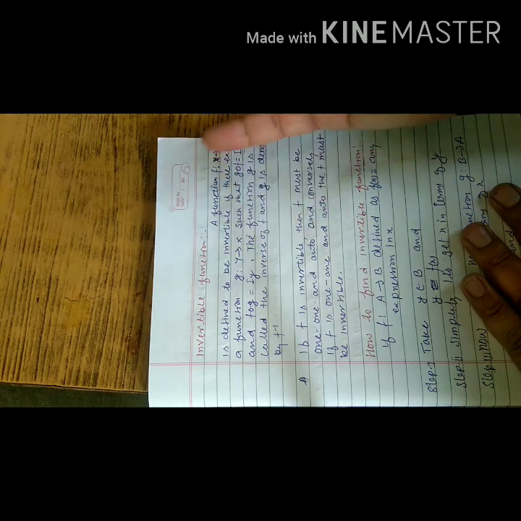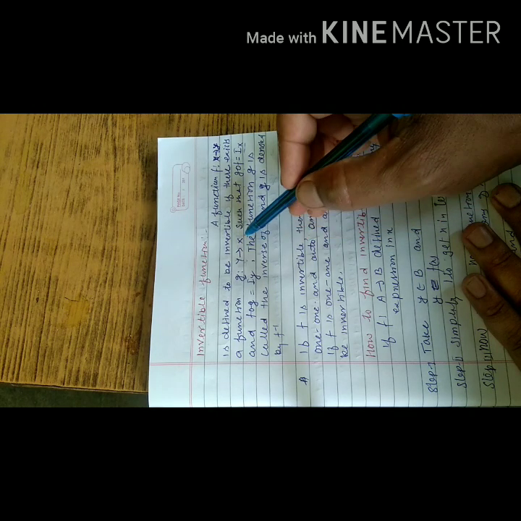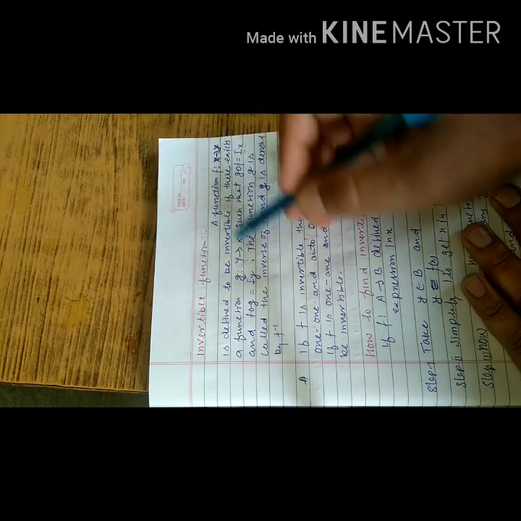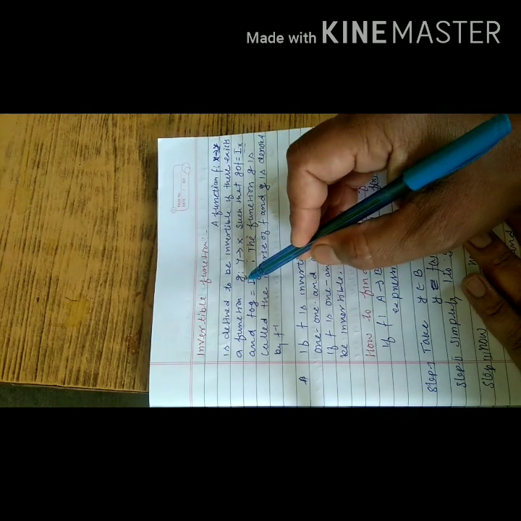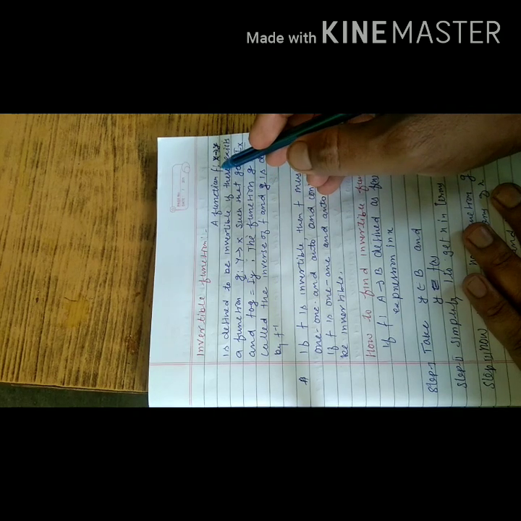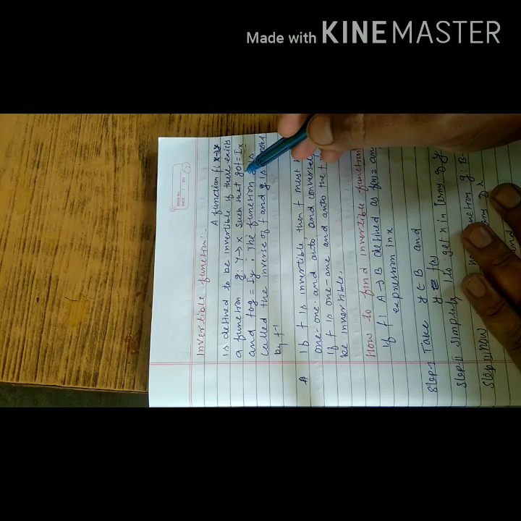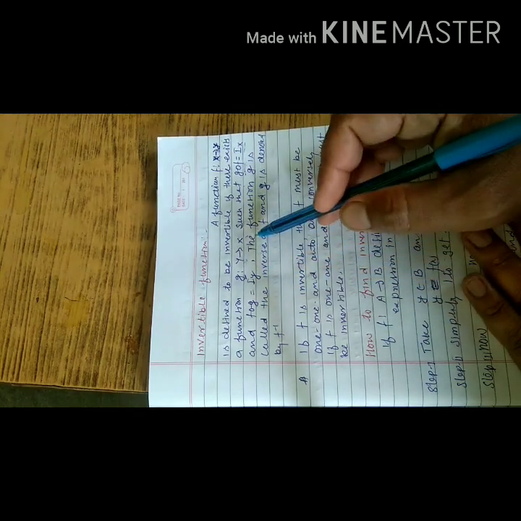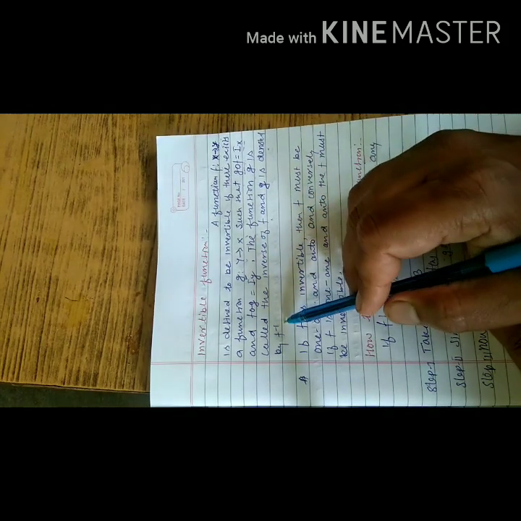So we have a function from X to Y. If there exists another function g from Y to X, where f has domain X and codomain Y, and g has domain Y and codomain X, then g is said to be an inverse of f if it satisfies the conditions that gof, the composition of g with f, gives IX, and fog gives IY. The function g is called the inverse of f, and g is denoted by f inverse, f invertible.